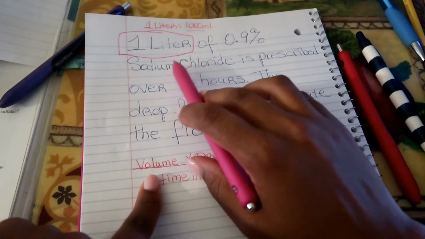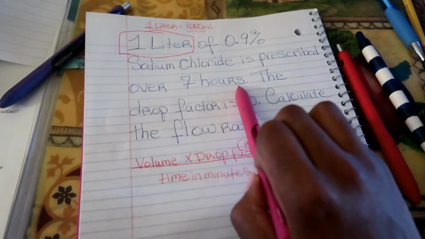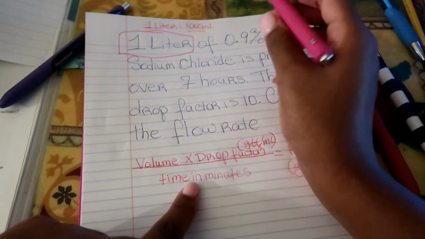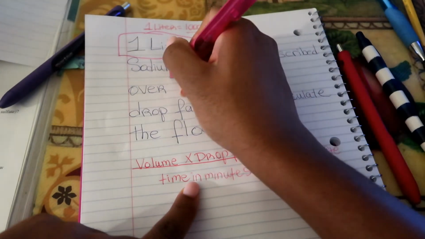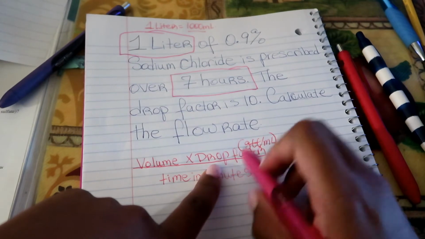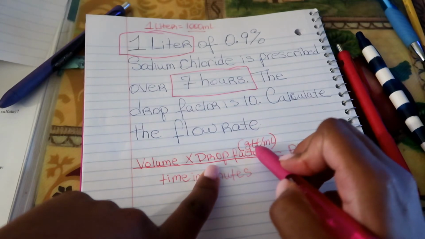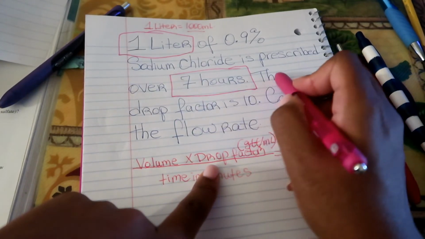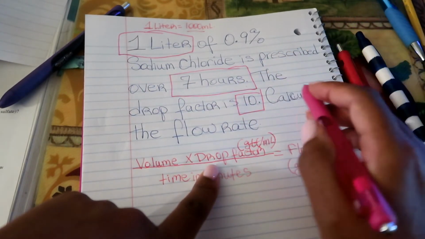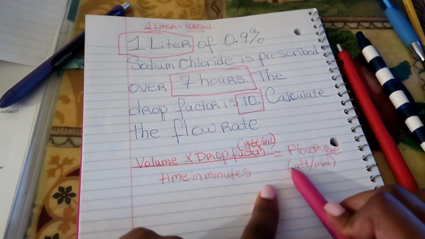All right, 0.9 sodium chloride is not really important. It's prescribed over 7 hours, so we need time in minutes. We're going to have to convert hours into minutes. So we're going to need that part of the problem. That's going to be our minutes. And it says drop factor. So this problem plainly tells you the drop factor is 10. You don't really have to look for the drops per milliliter in this problem, because they plainly tell you, hey, this drop factor is 10. So you're going to need the 10. Okay, it says calculate the flow rate. So this is the flow rate. This part is what the question is asking for.